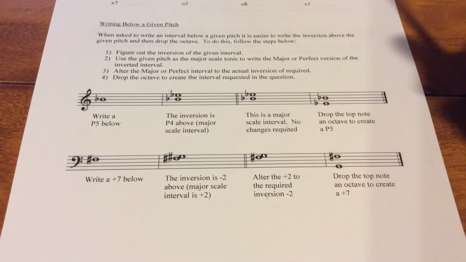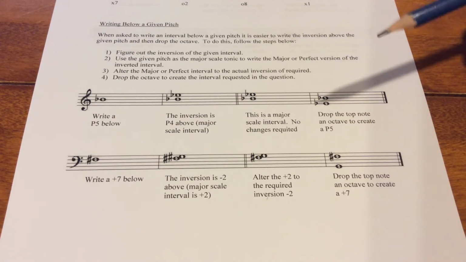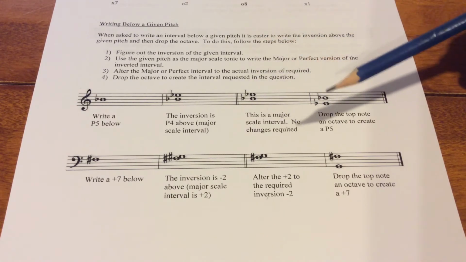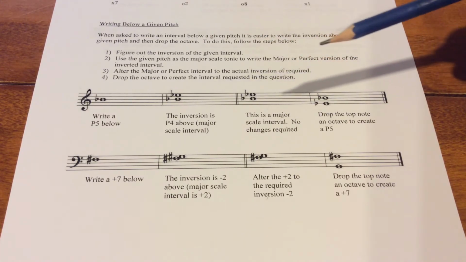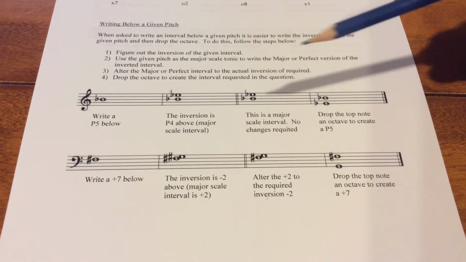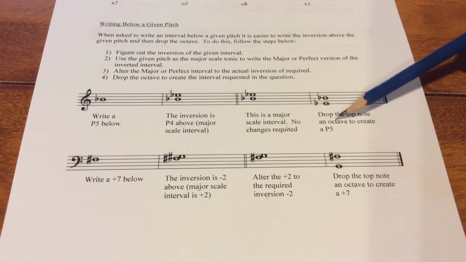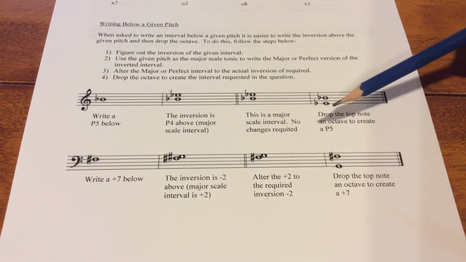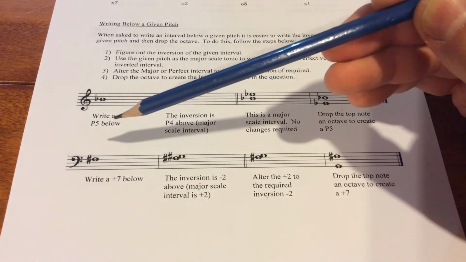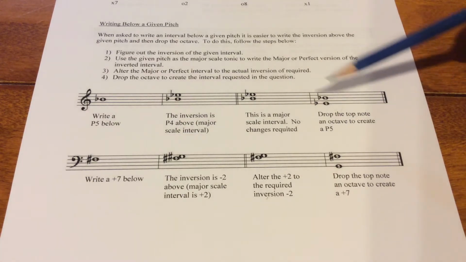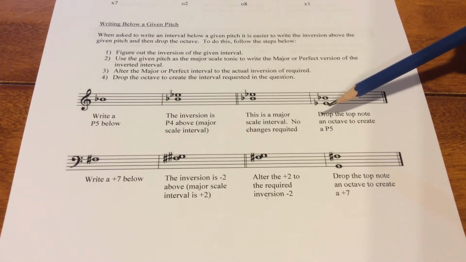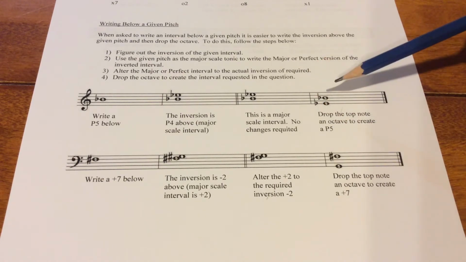And that's actually another thing you can be doing with your intervals, once you've inverted them. If you're ever unsure if you've done the correct steps, you can always check your work. So once you've determined what the final answer is, treat it as the original question said. Instead of below, think of above. So what's a perfect fifth below a B flat? Well, once you've determined what that is, what's a perfect fifth above an E flat? And your answer should be B flat. So you can always be double checking your work.